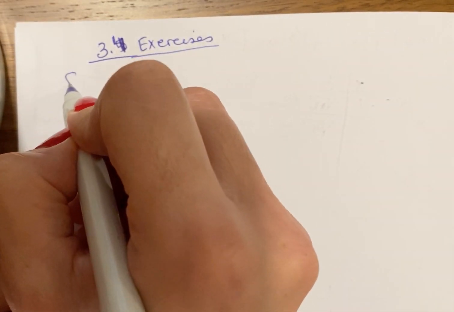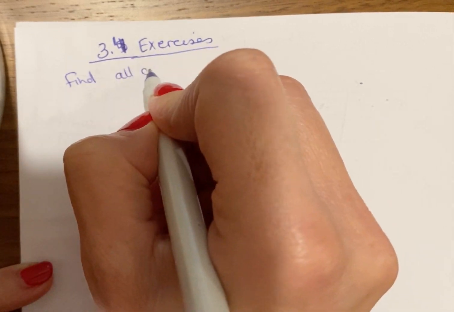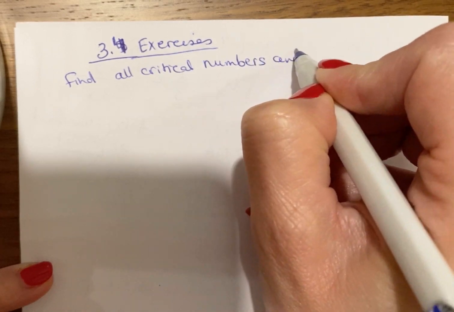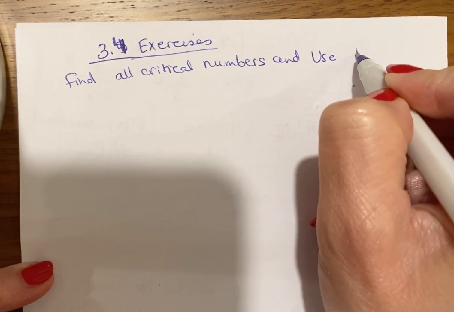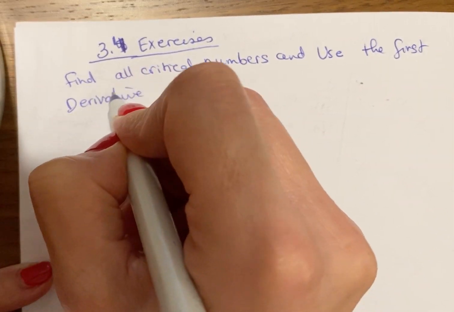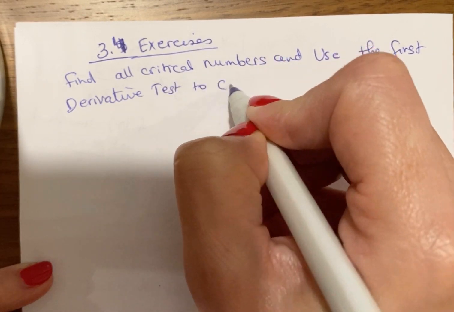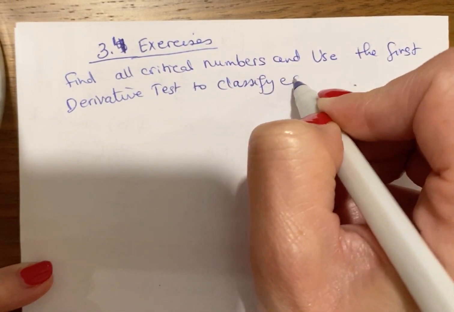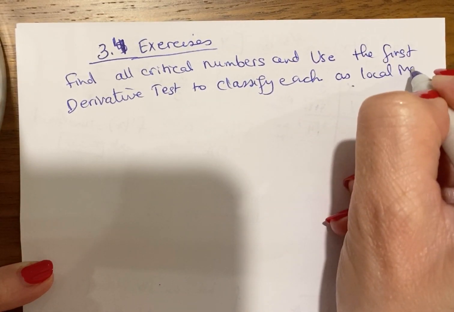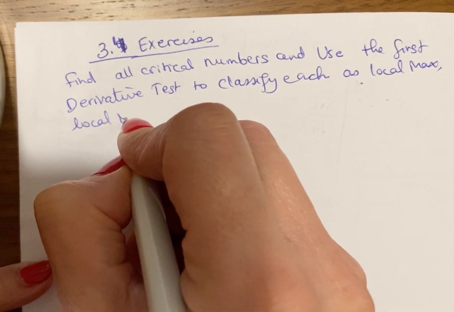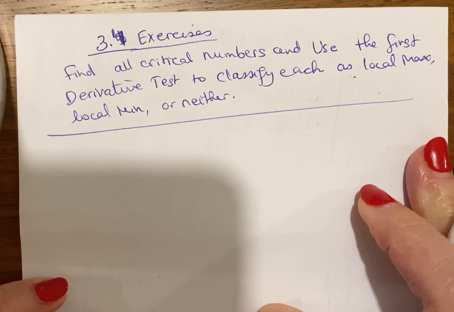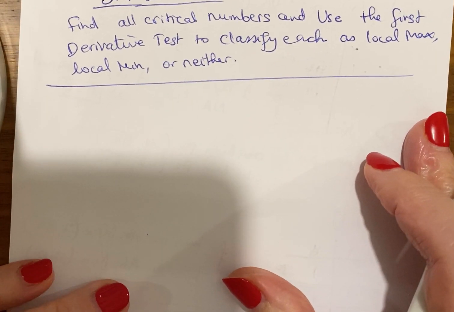The question says, find by hand all critical numbers and use the first derivative test to classify each of those critical numbers as local max or local min or neither. All right, so let's look at number 11.